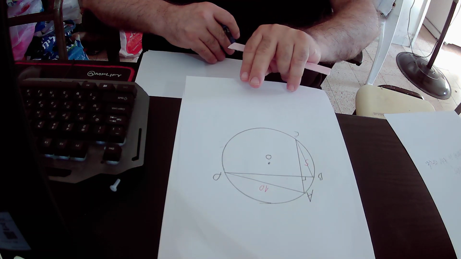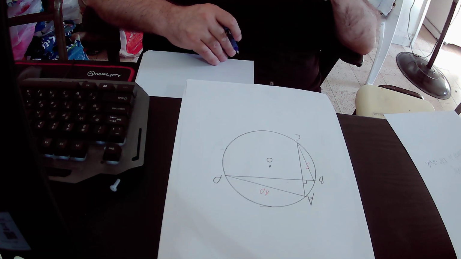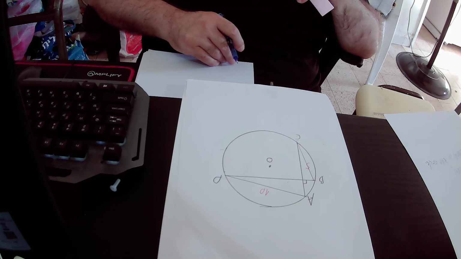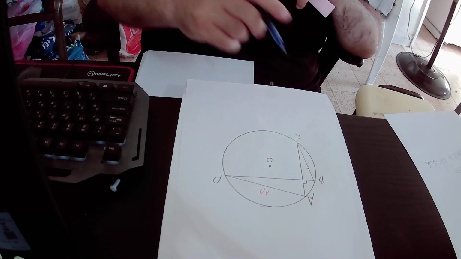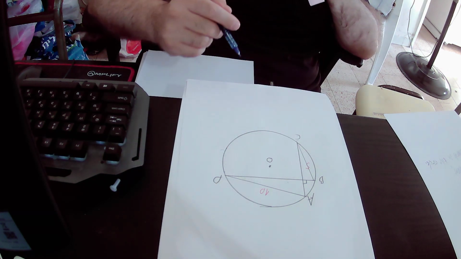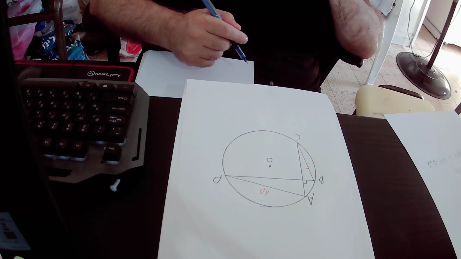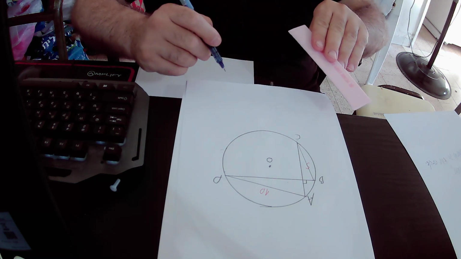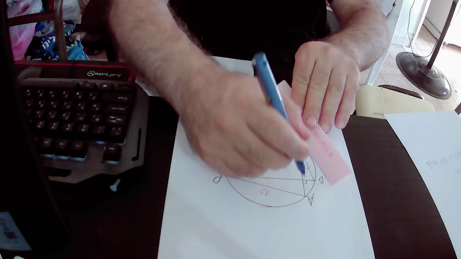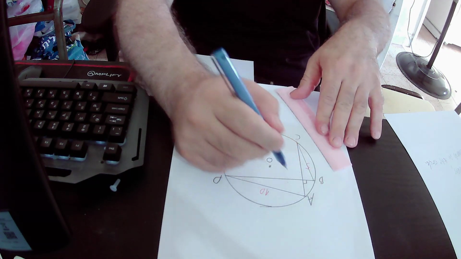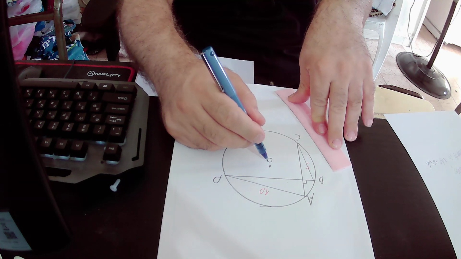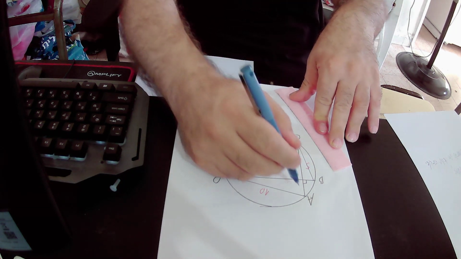In the next step, we will draw a chord through points A and O. You should remember that point O is the center of this circle.